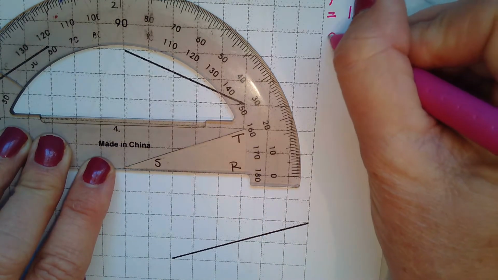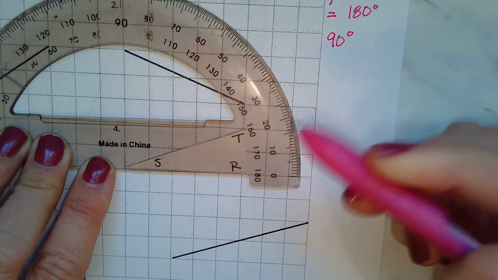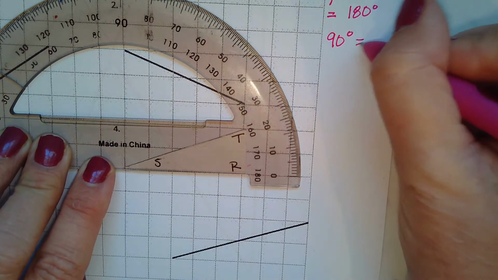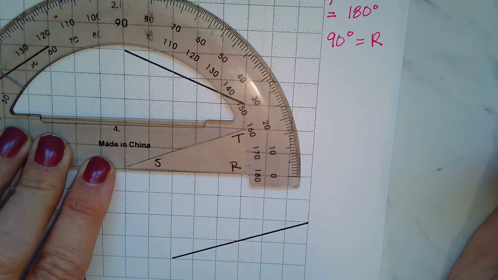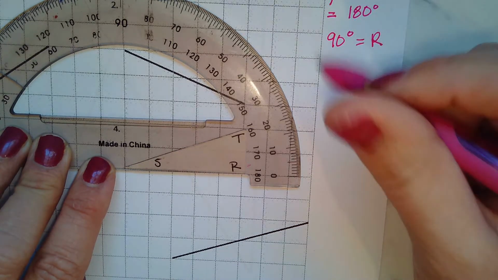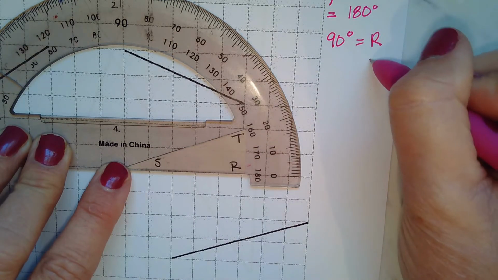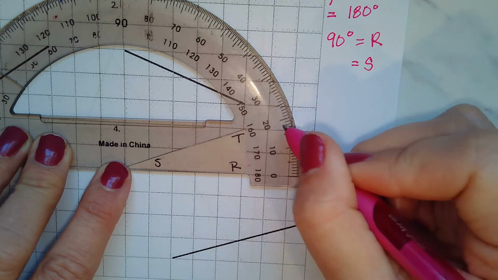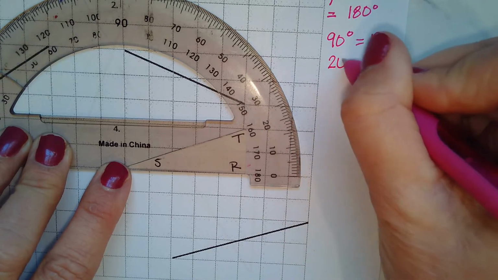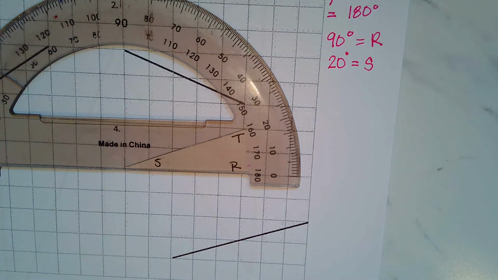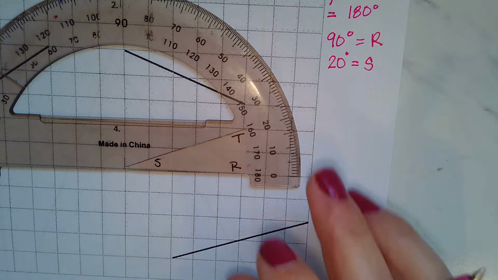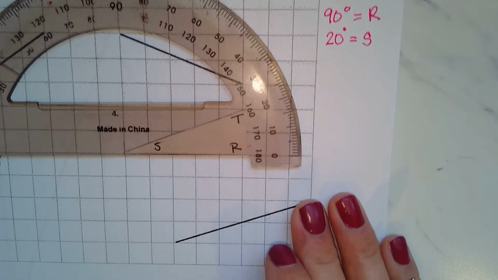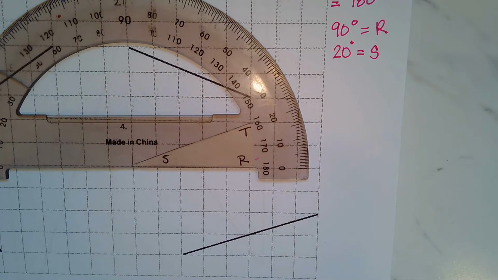So if we have one right angle, R, equal to 90 degrees, and we have angle S equal to 20 degrees, I wonder what angle T is going to be. So what do you think? What do you predict? Remember, the angles have to add up to 180 degrees.